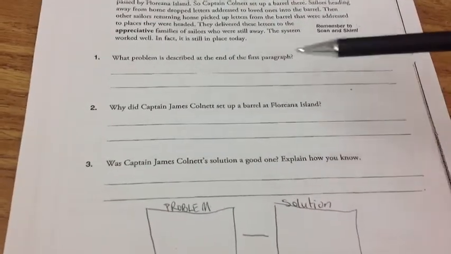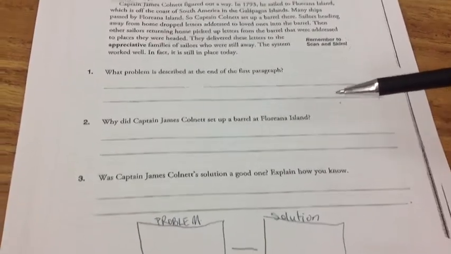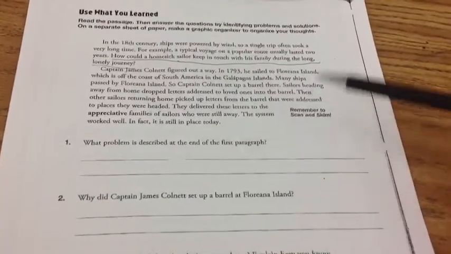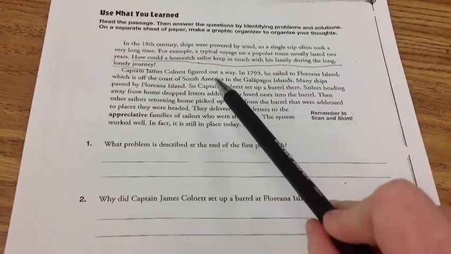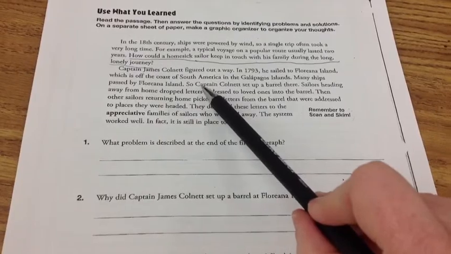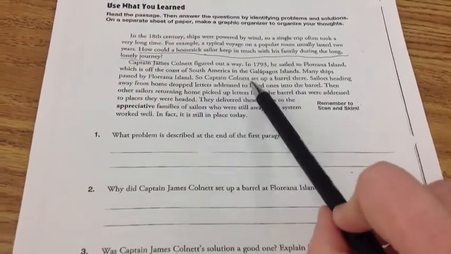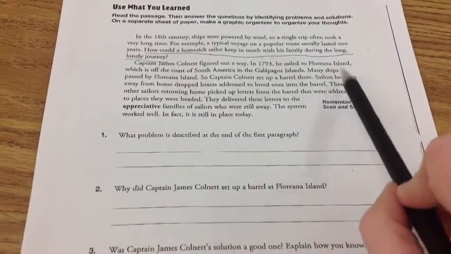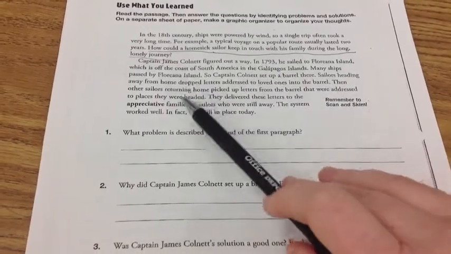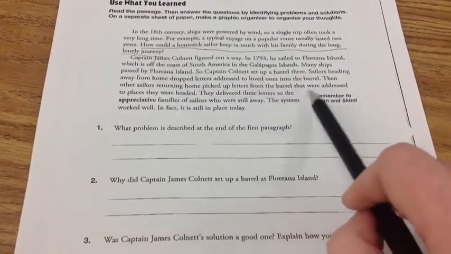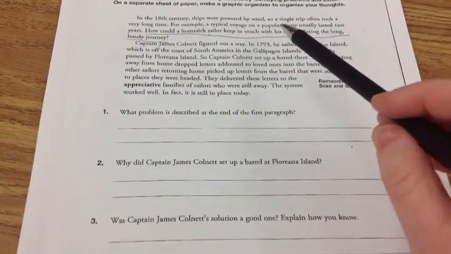Number 2, why did Captain James Colnett set up a barrel at Florina Island? All right, so let's go ahead and look back in the text to figure that out. So it says right here, many ships passed by Florina Island, so Captain Colnett set up a barrel there. Sailors heading away from home dropped letters addressed to loved ones into the barrel. Then other sailors returning home picked up letters from the barrel that were addressed to places where they were headed.